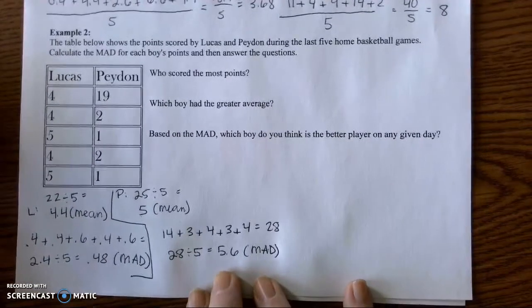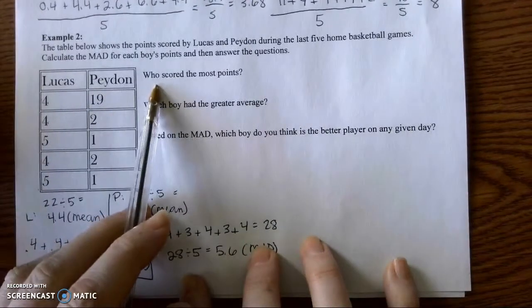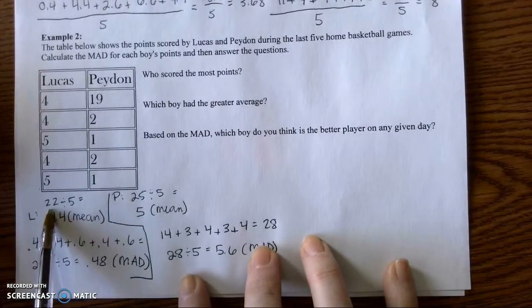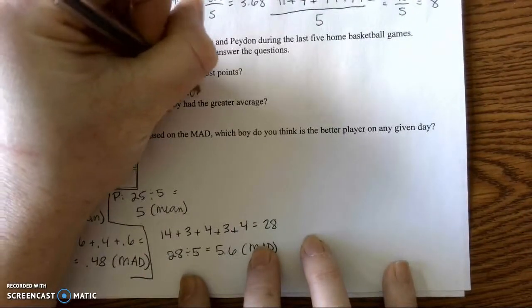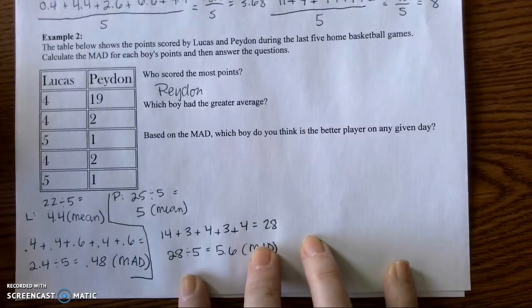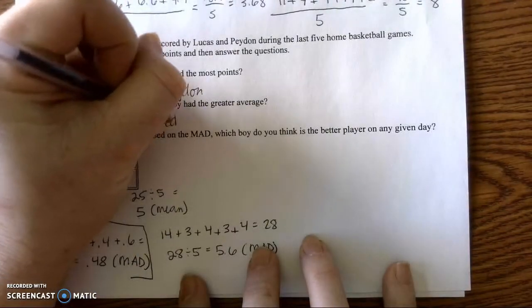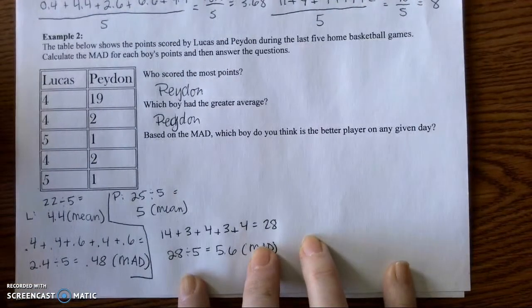All right. Now that we've done all of this work, we can answer these questions. The first question, who scored the most points? We're going to look at the total. We have a total of 22 and a total of 25. So Peyton scored the most points, looking just at raw points. Which boy had the greater average? Now we're looking at the mean. Peyton had a larger mean.